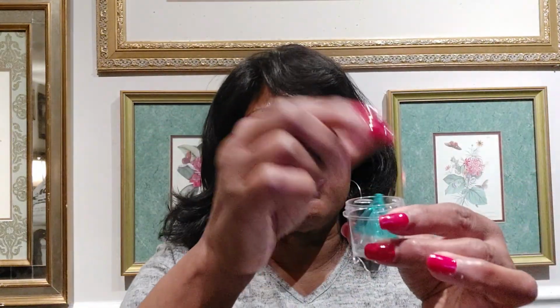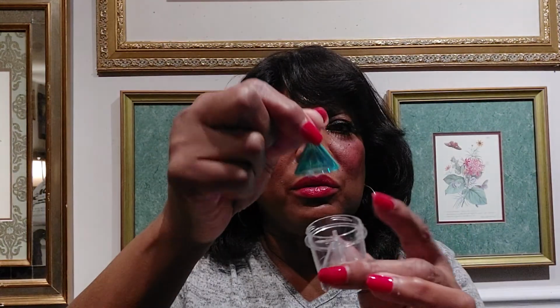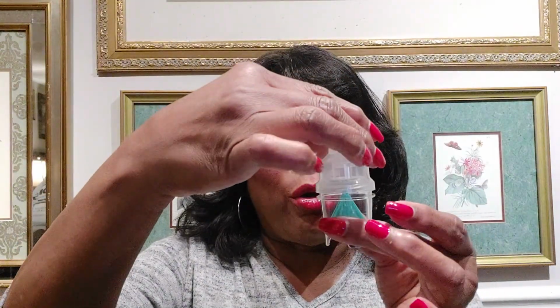This green piece has to fit down in here first. That green piece always has to go in. Then you squeeze your medication in. Without this green piece, it's not going to infuse. So remember to put the green piece down. It's like a little green hat. Look, see? Just fit it down. Then squeeze your medication in. Once your medication is in, you put this piece on. It screws right on top.